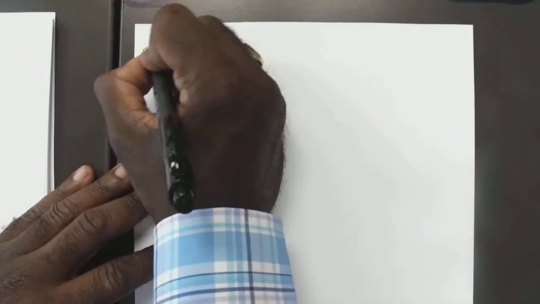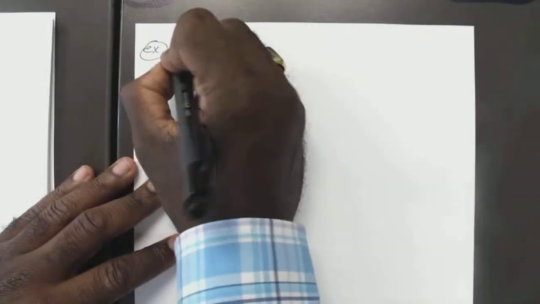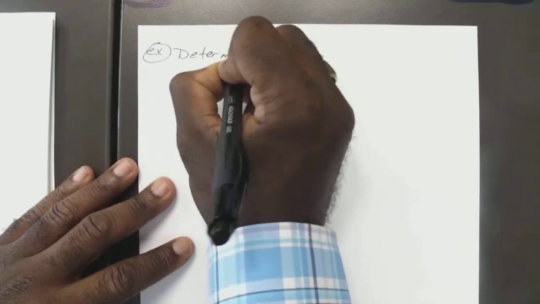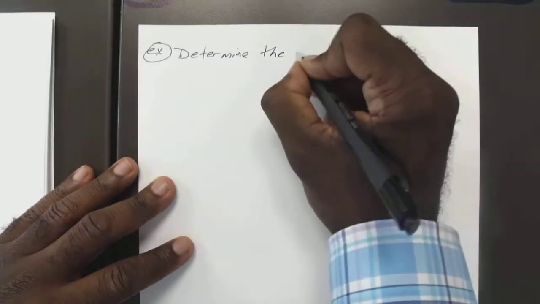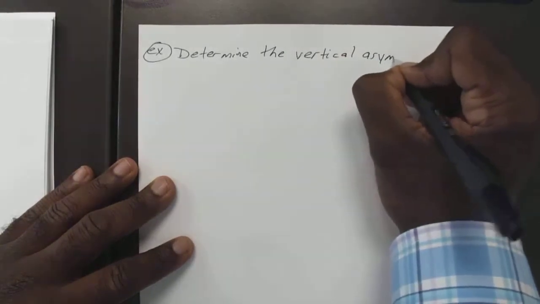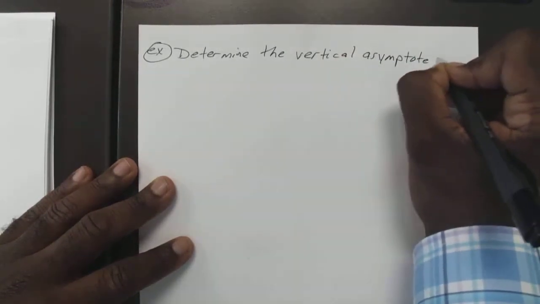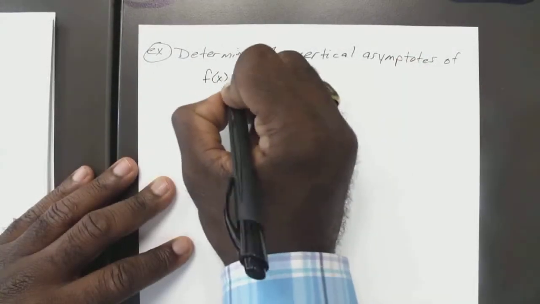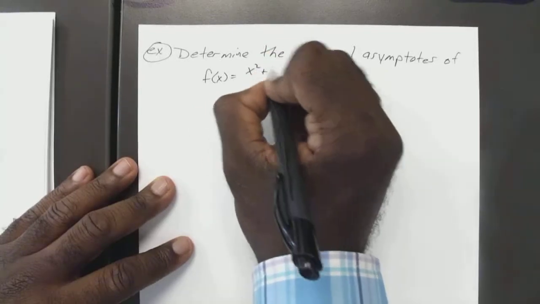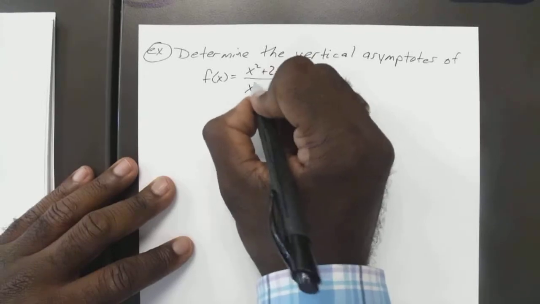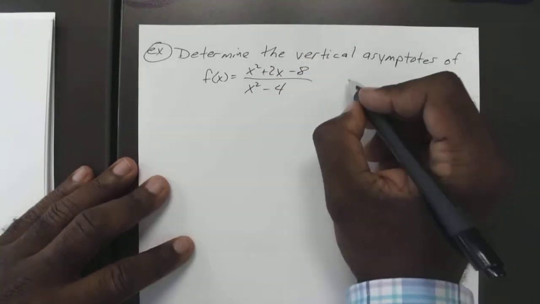Now this one's a little bit different. Okay. Let's say we wanted to determine the vertical asymptotes of, let's say, f of x equals x squared plus 2x minus 8 over x squared minus 4.